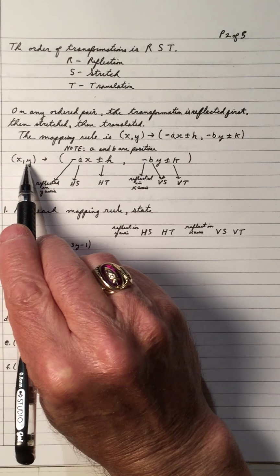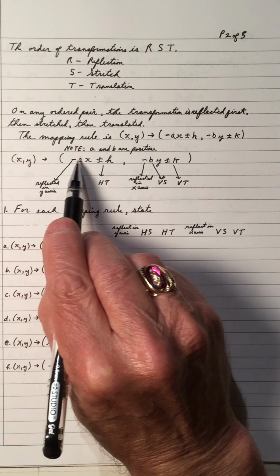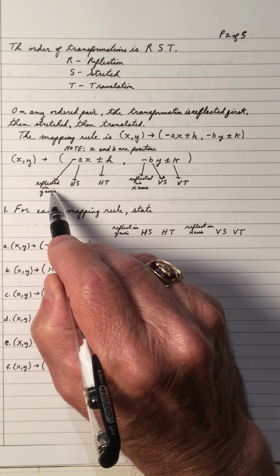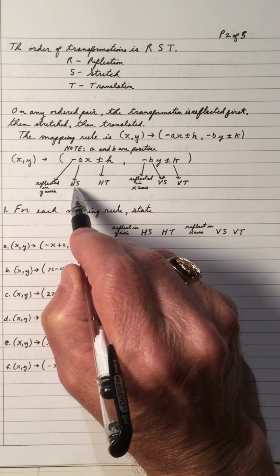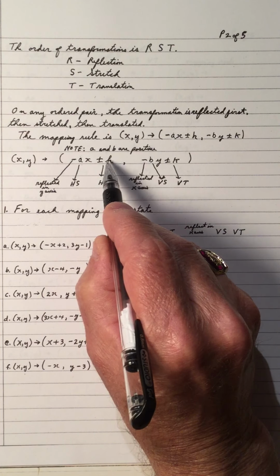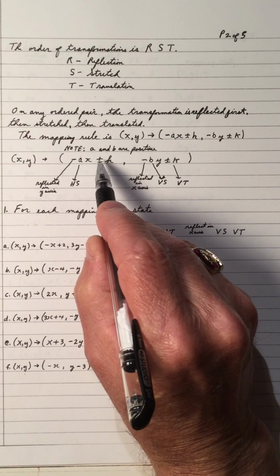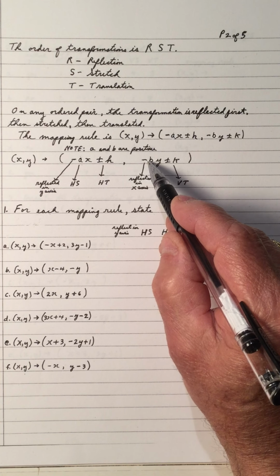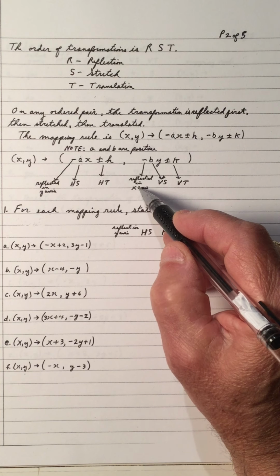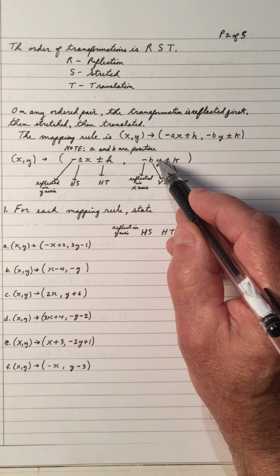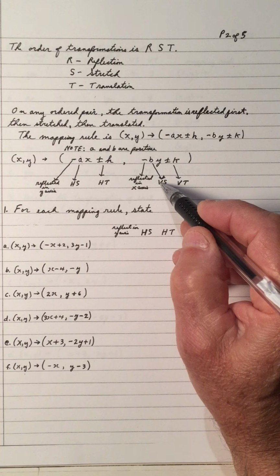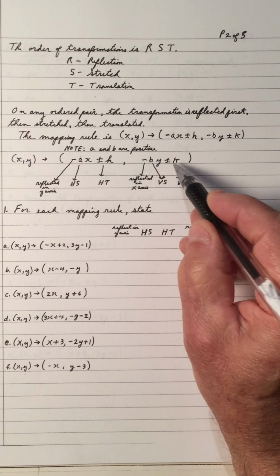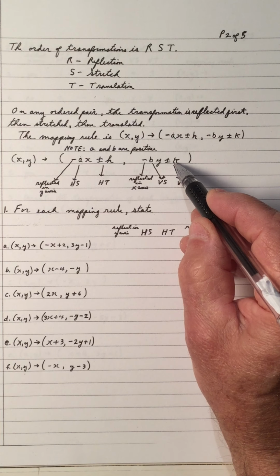And again, in this notation for the mapping rule, the negative with the x is reflected in the y-axis. The a is the horizontal stretch because it's with the x. The plus or minus h is the horizontal translation. Plus is to the right, minus is to the left. And the negative with the y is reflected in the x, and the b times the y value is the vertical stretch, and the plus or minus k is the vertical translation.